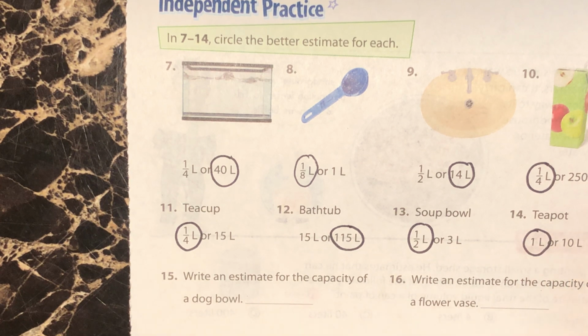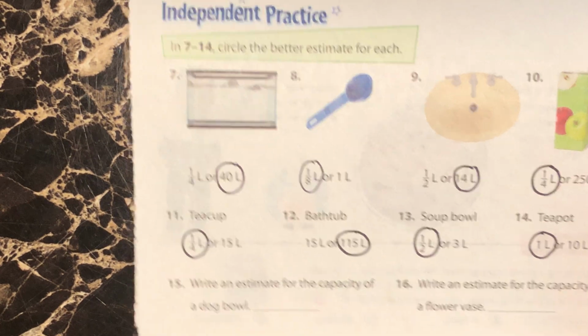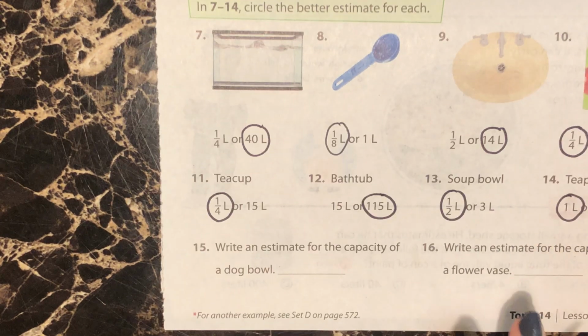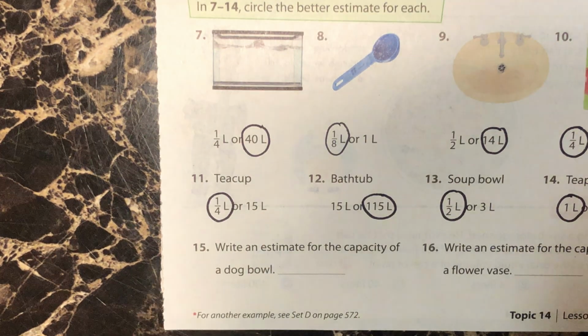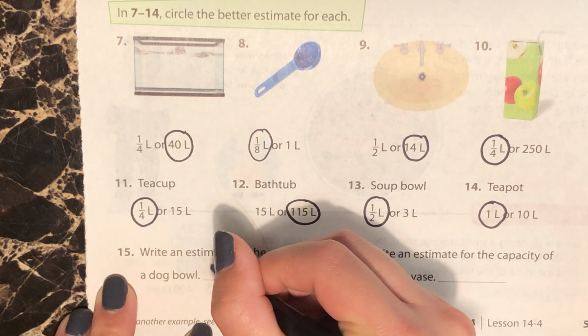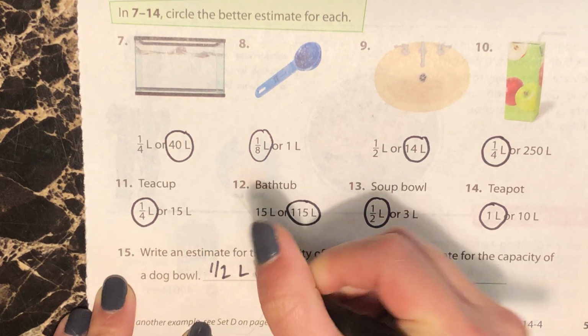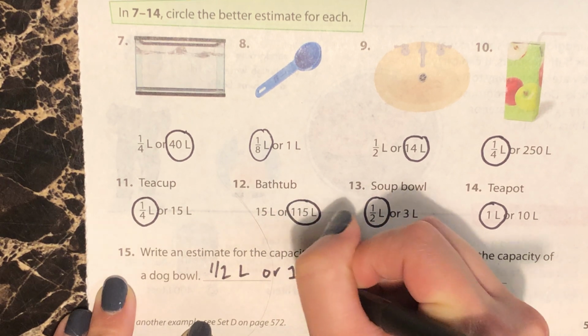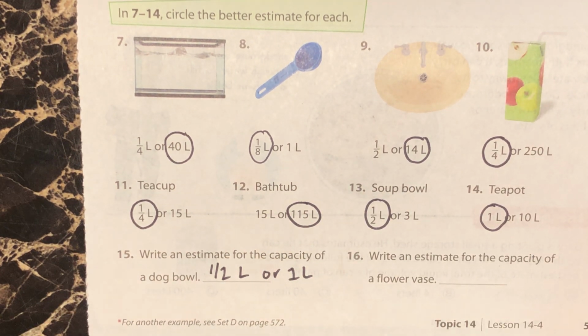Okay? So let's go ahead and think of numbers 15 and 16 where we're writing our own estimates, like what we think it could be. Okay, so for number 15, it says write the estimate for the capacity of a dog bowl. So if I was to look at Stella's dog bowl, we can think in maybe 4ths or in halves of liters. I would say that Stella's dog bowl could probably hold maybe 1/2 a liter or 1 liter. Depends on how big your dog bowl is.